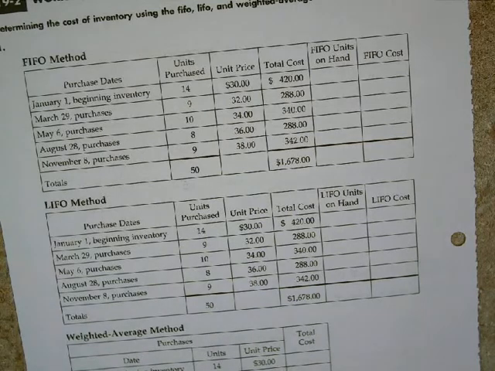So number 1 tells us that we're going to calculate the cost of any inventory using the FIFO, LIFO, and weighted average methods. There are 16 units in our ending inventory. So that is a number that we really need to pay attention to. That means that we only have 16 units left in our inventory.